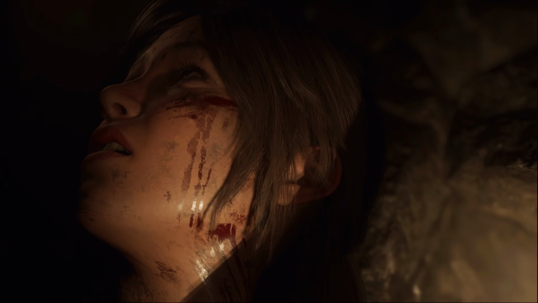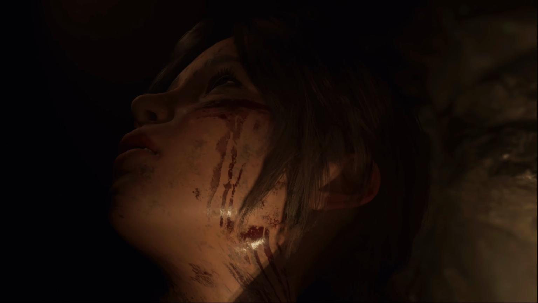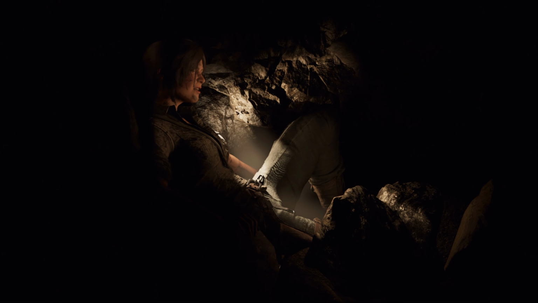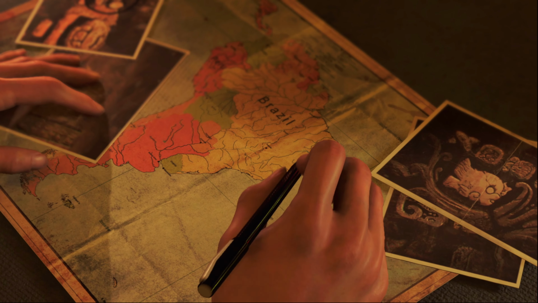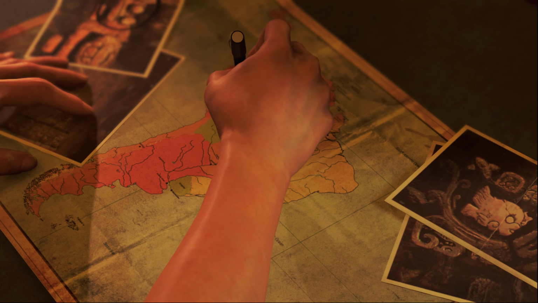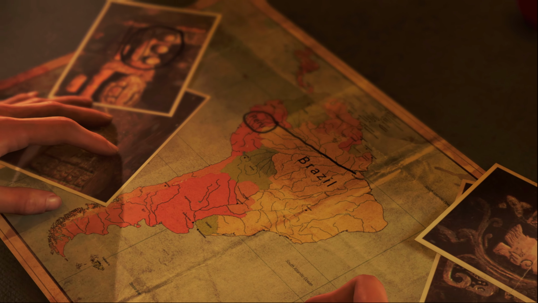And that's it for this PC optimization guide for Shadow of the Tomb Raider. These settings should now help reduce stutters and frame rate drops, giving you smoother and more stable gameplay on your PC.